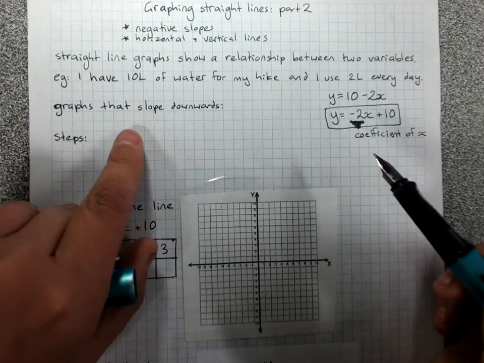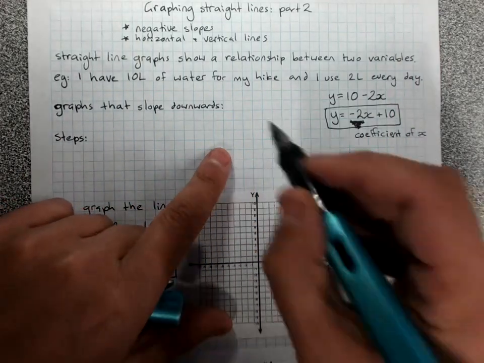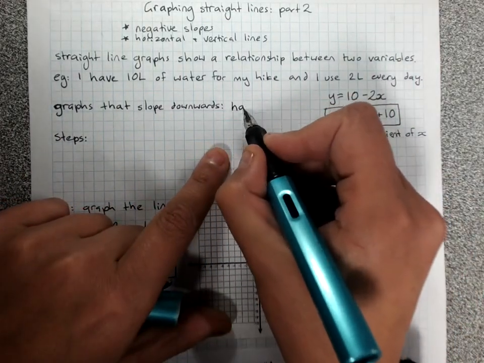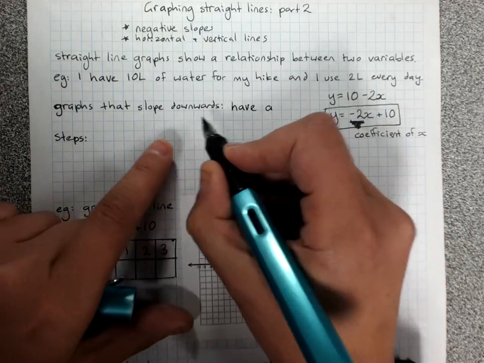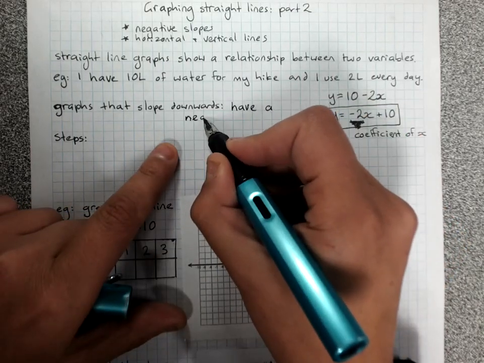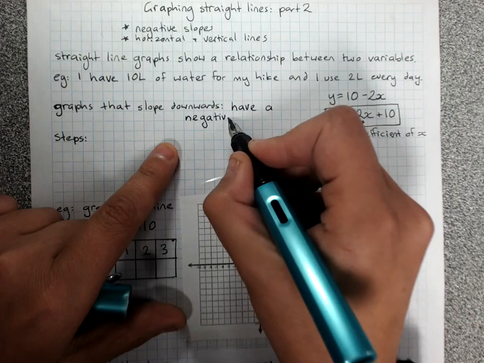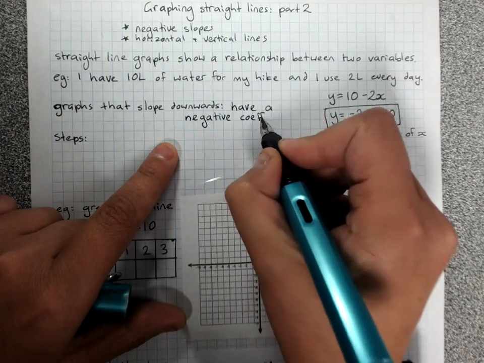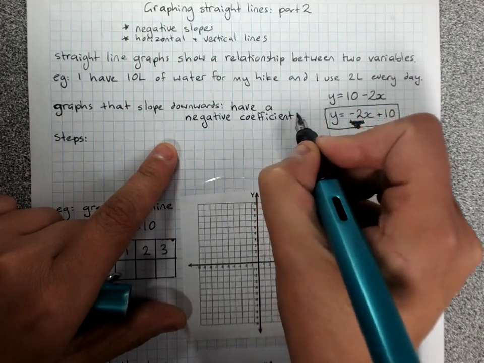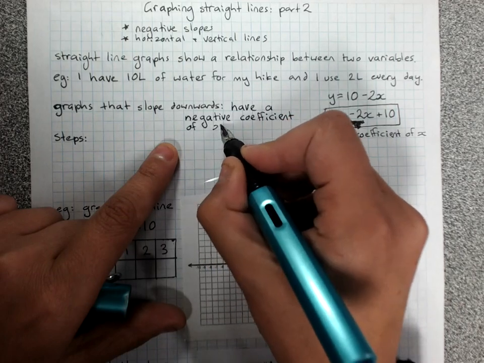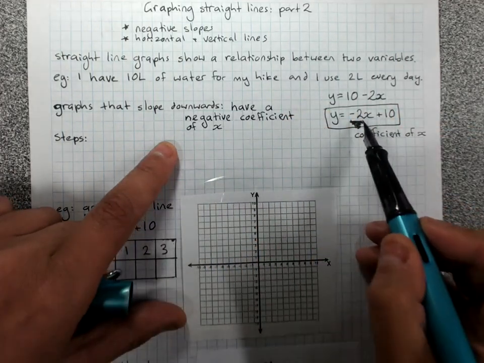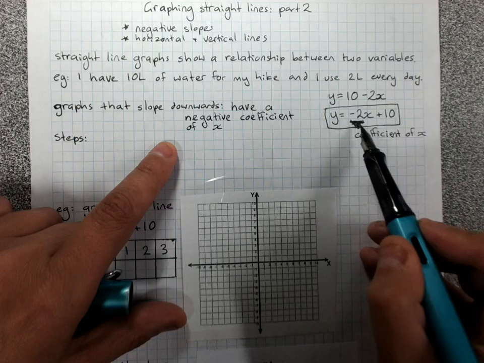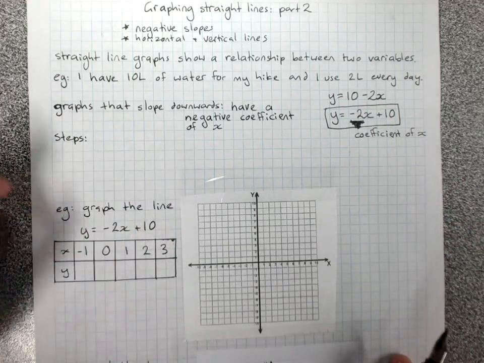Graphs that slope downwards have a negative coefficient of x. So if your number in front of the x is negative, you know your graph will slope down.